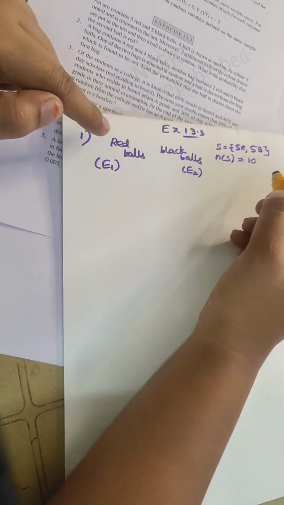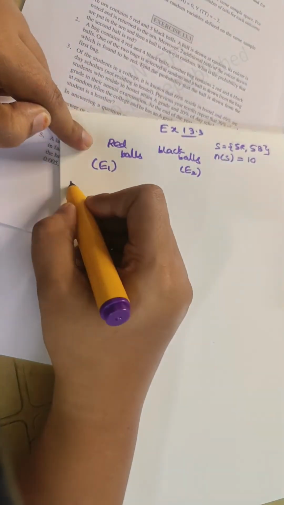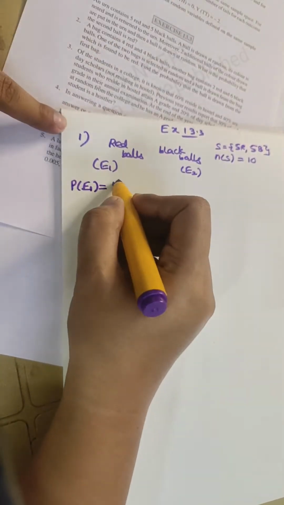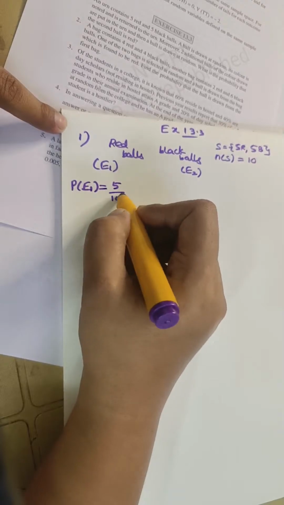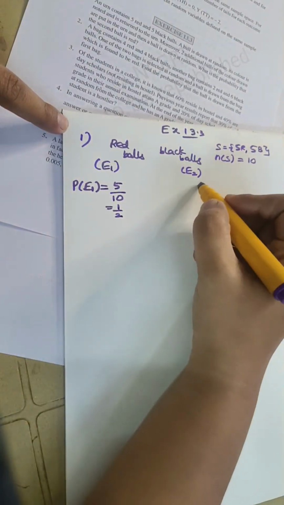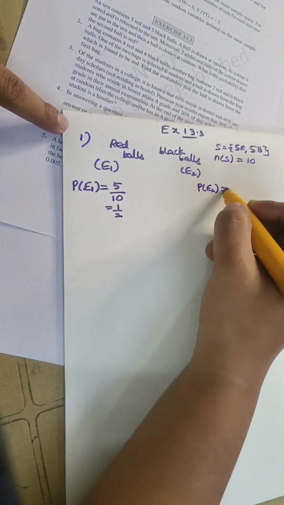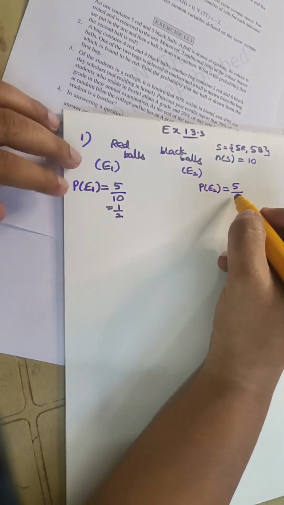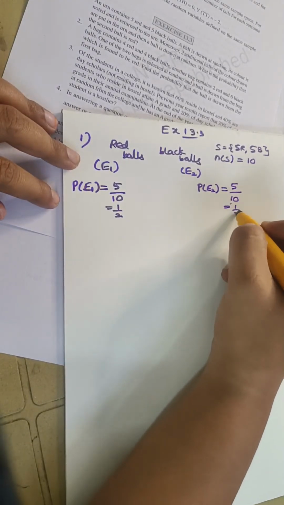If I want to find the probability of red balls, then P of E1, red balls is 5, and the total is 10, so the answer is 1 by 2. To find the probability of taking a black ball, I have 5 and the total is 10. That also is 1 by 2.